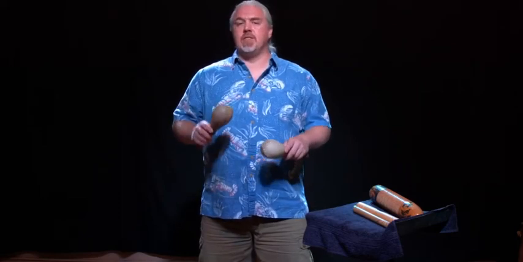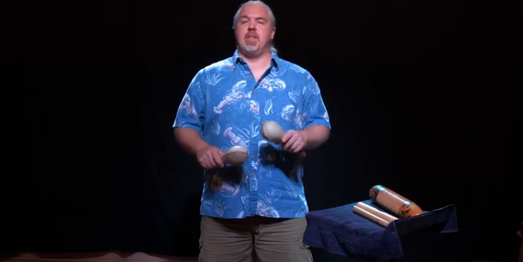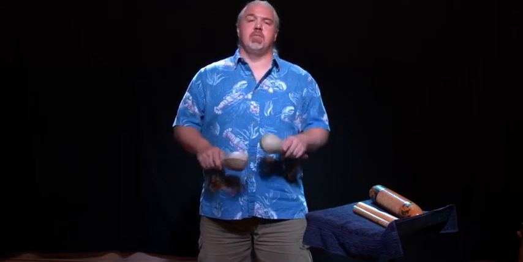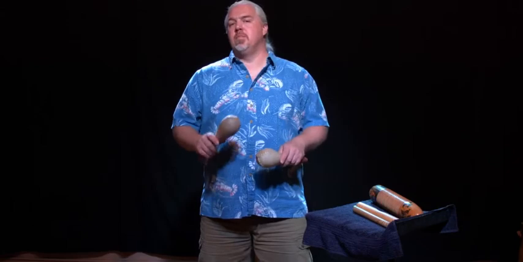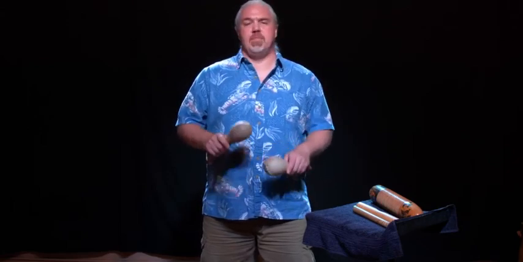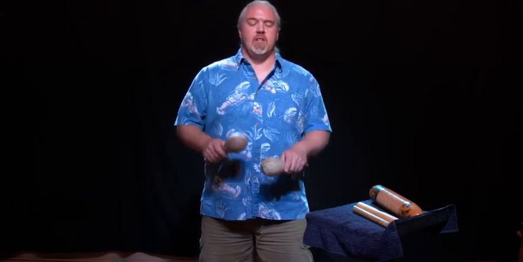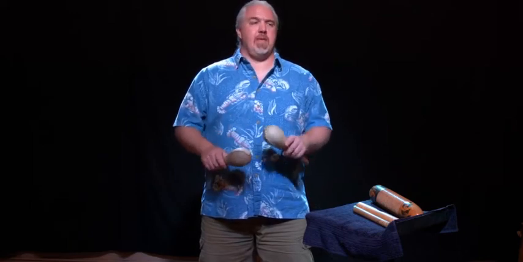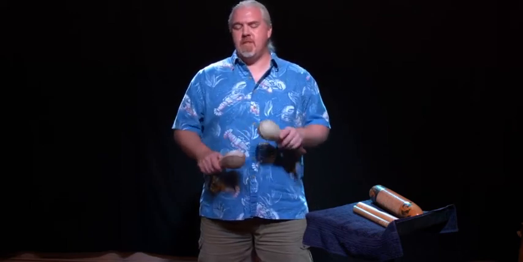Here are the maracas. We're really filling out that groove, filling out that pulse and the space there. So again, these rhythms very, very rarely do they change. You can add a little bit of flourish here and there as you so desire.